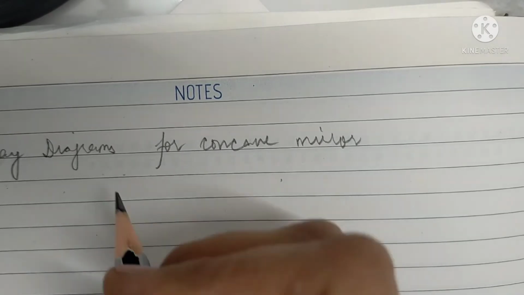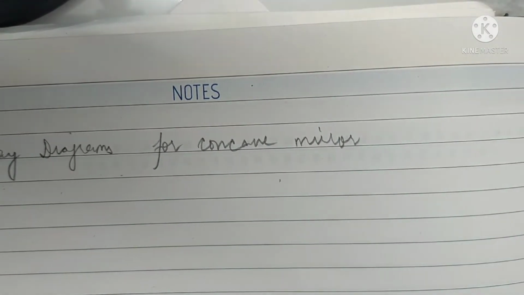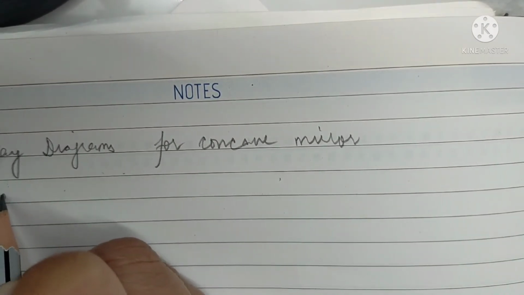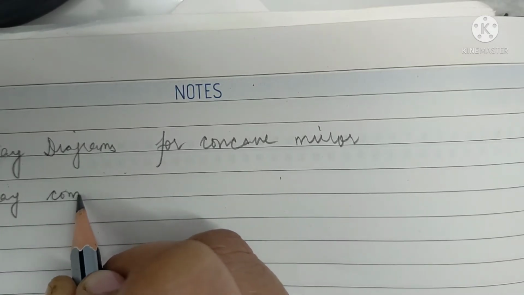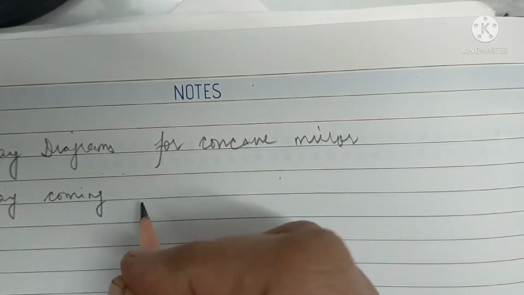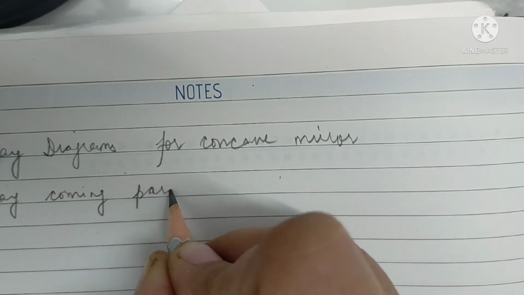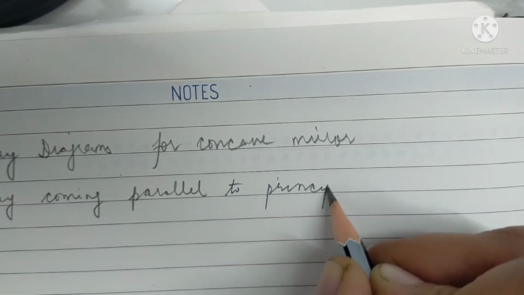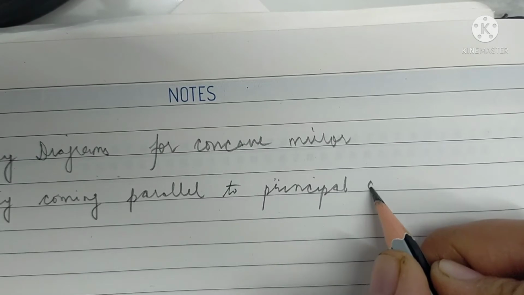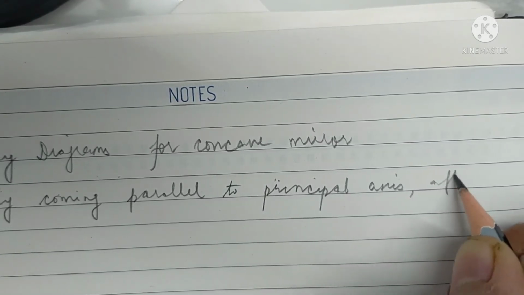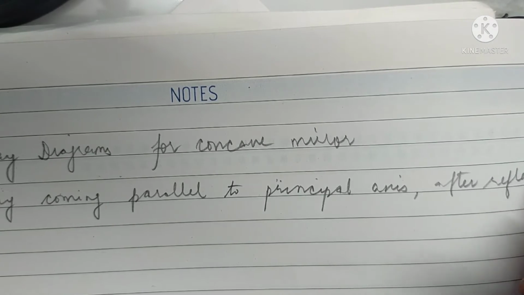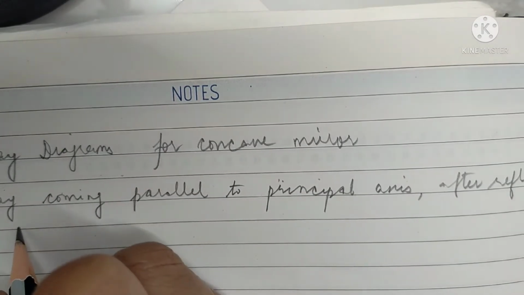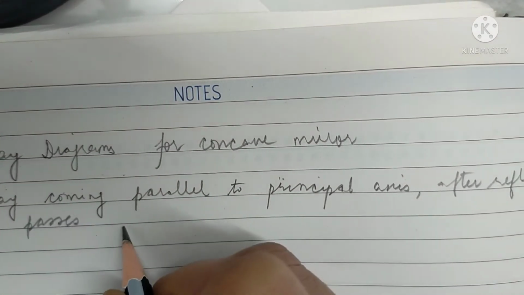So for drawing any ray diagrams for concave mirror or convex mirror, we need to consider three rays basically. The first ray is the ray that is coming parallel to principal axis. The ray of light that comes parallel to principal axis, after reflection, it passes through the focus of the mirror. We need to remember these three rays, that the ray coming parallel to principal axis after reflection passes through the focus of the mirror.